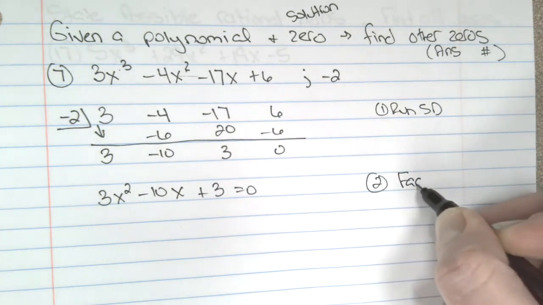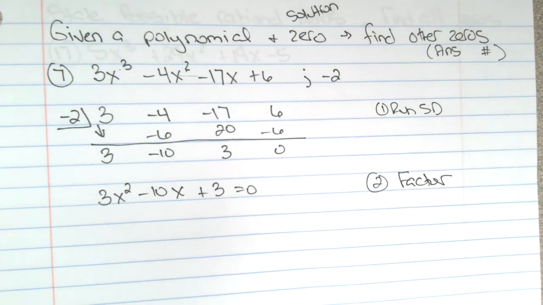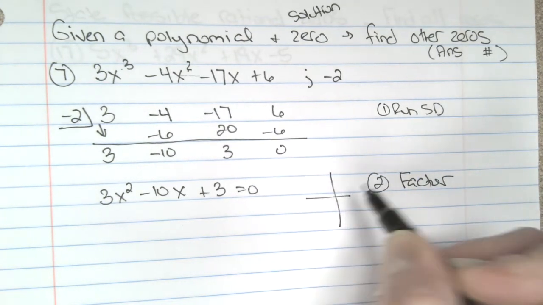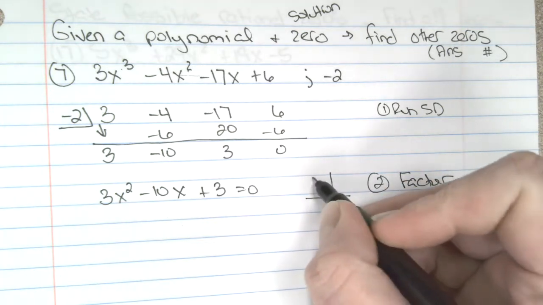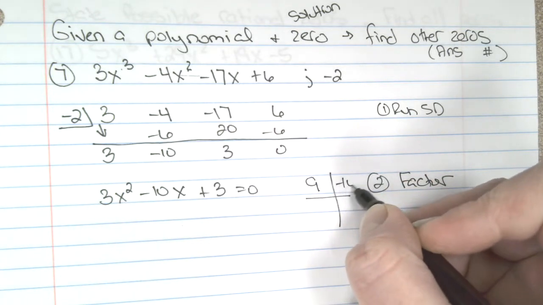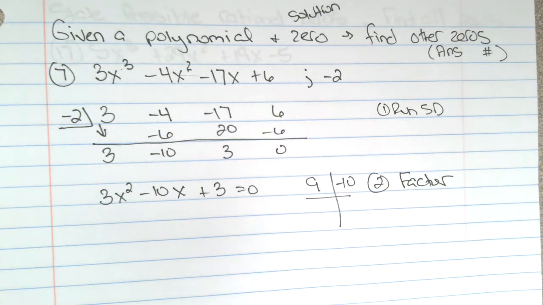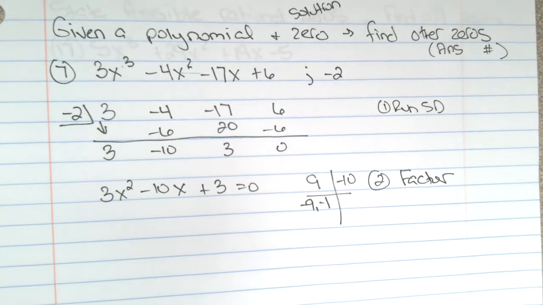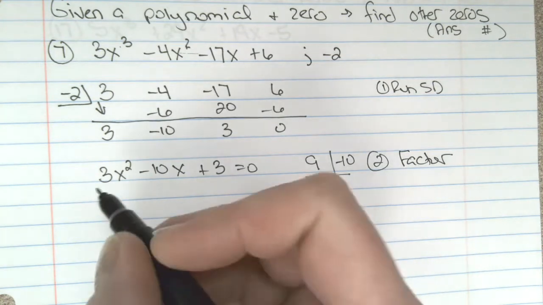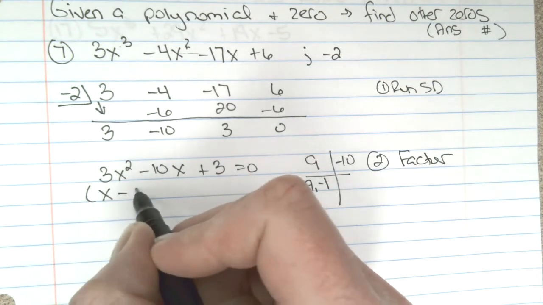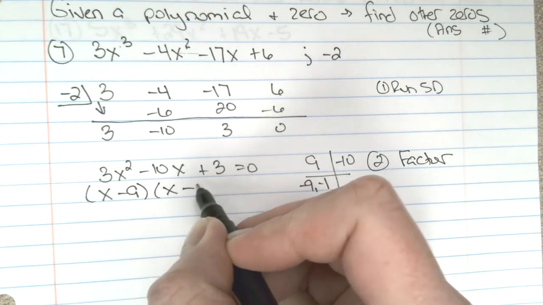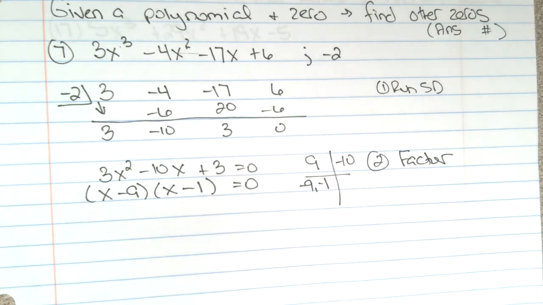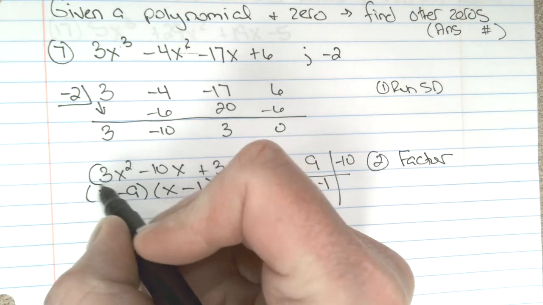Step 2, we're going to factor this. So when I make my ACB chart, I need factors of 9 that add up to -10. That means I need -9 and -1. So x minus 9, x minus 1 equals 0.